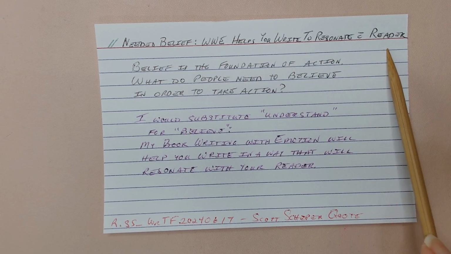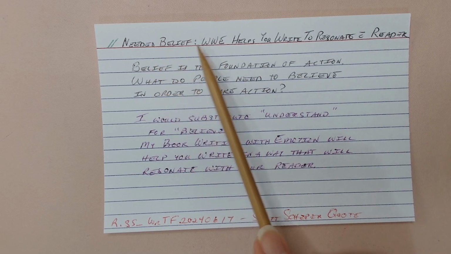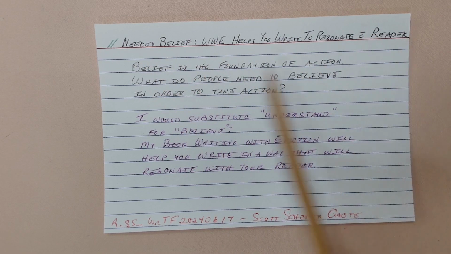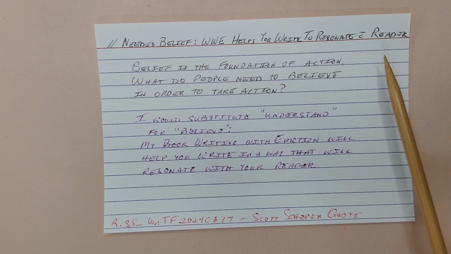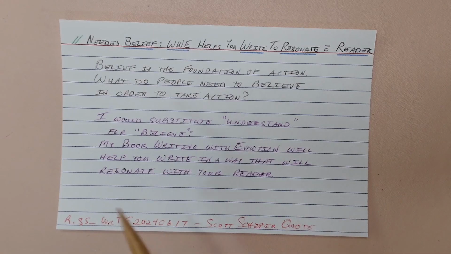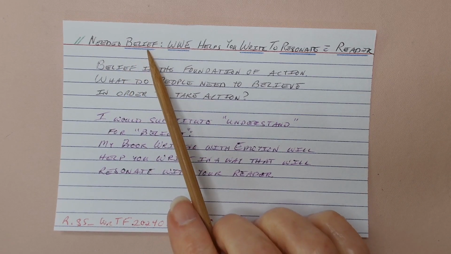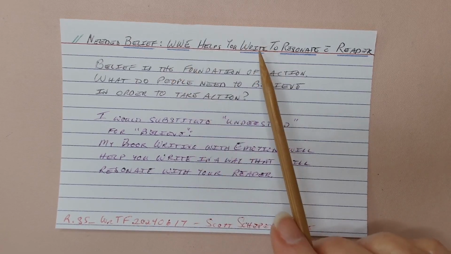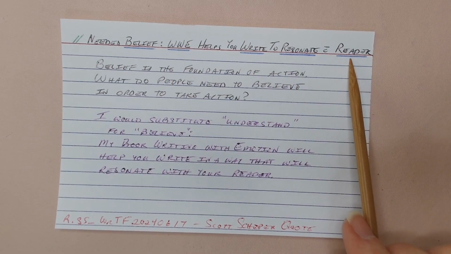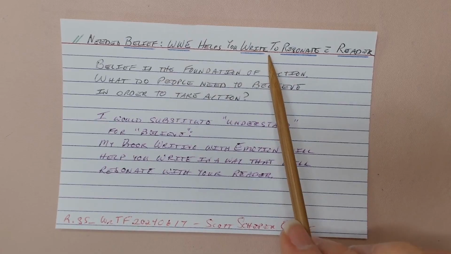reader. Now my next step in this is to identify the key words in my tagline, and I underline them with blue. Okay, so now I've identified belief, my book, Writing with Emotion, write, resonate, and reader. Now, I won't need write and writing, but I've underlined it.